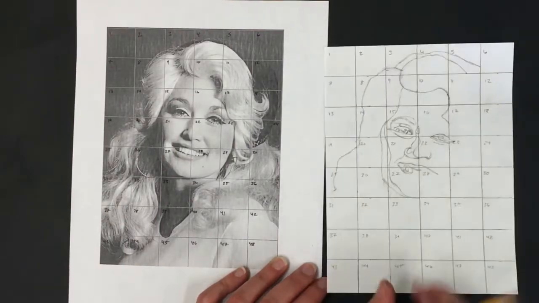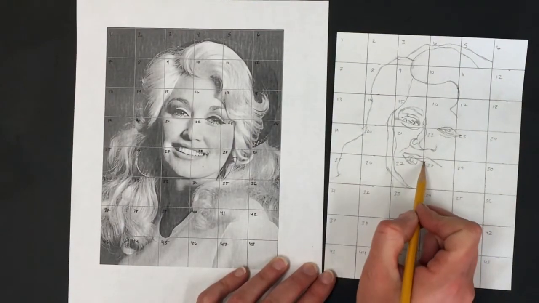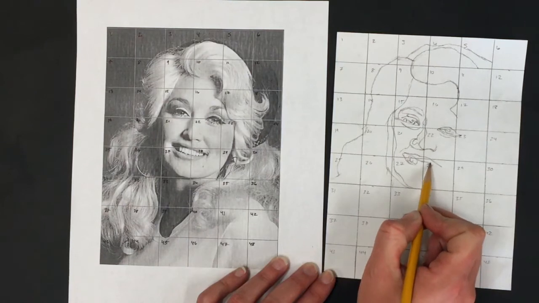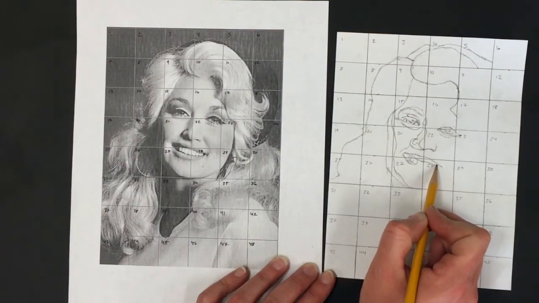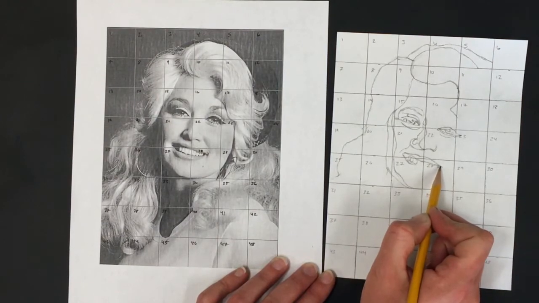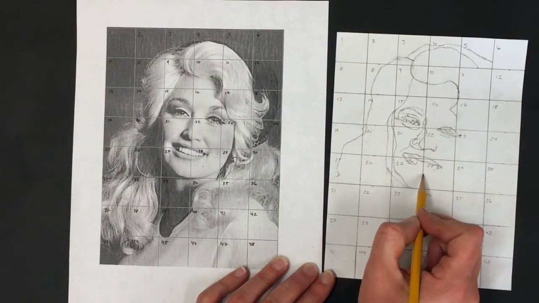But that's not what you're actually seeing in your photograph. You're observing those different value shapes, which will be what makes the portrait actually eventually look like our celebrity or our person.